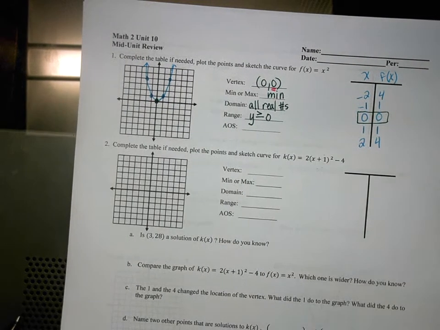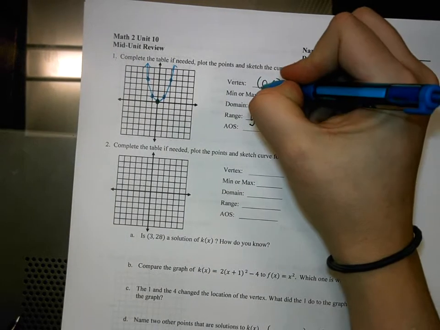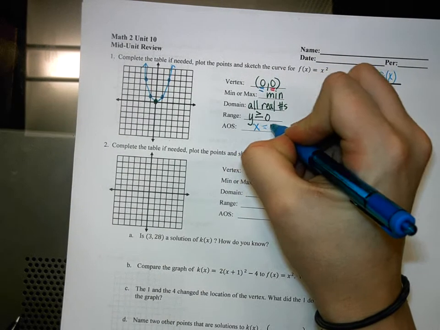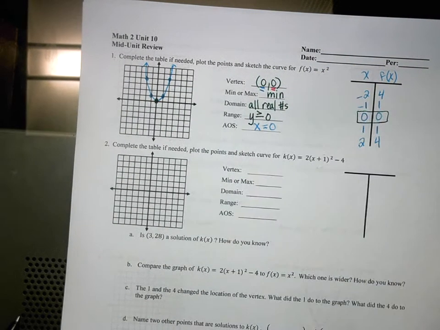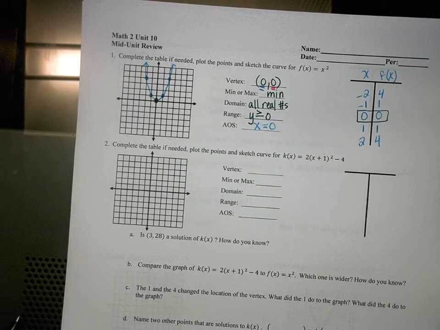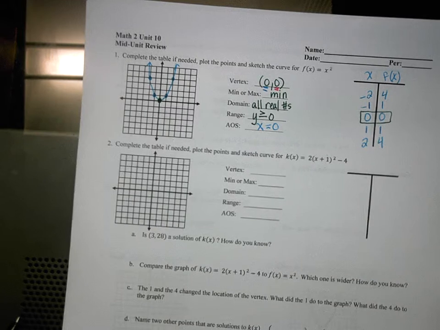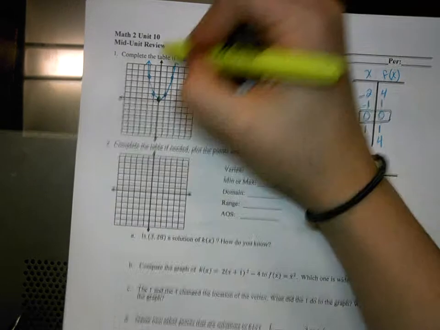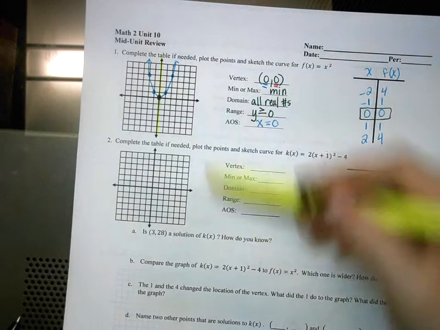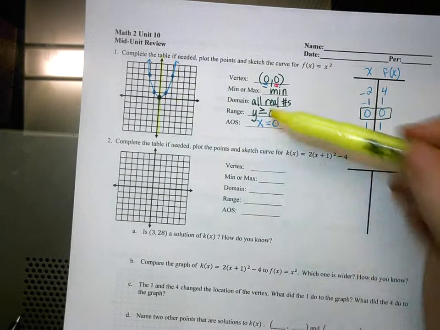Your axis of symmetry will match the x value of your vertex. So this is going to be x equals 0. And we're going to see that that's because my axis of symmetry should go straight through my vertex, and it's what cuts it in half to make both sides symmetrical, and the value of x at that point is 0.